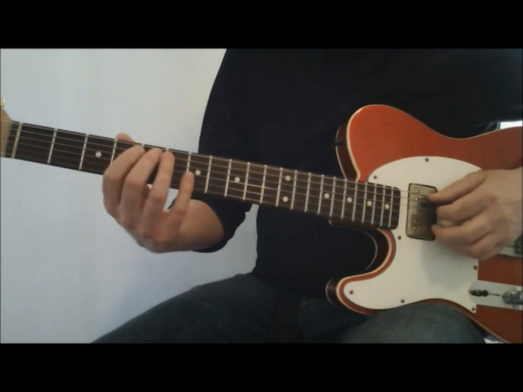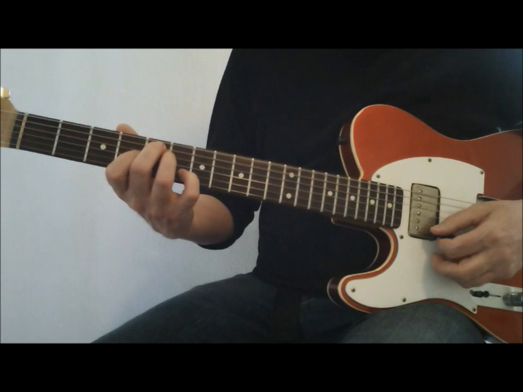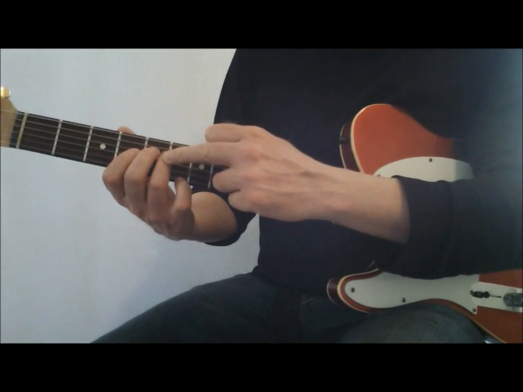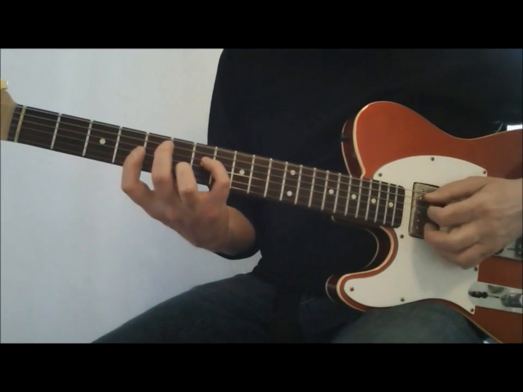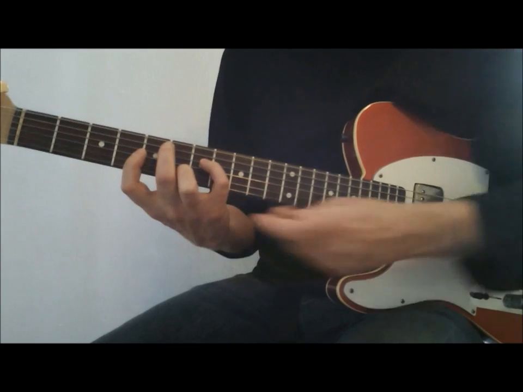If you know that this is the fifth, this is the root, this is the third, that's the flat seventh, you could put the ninth on it. If this is the root, then the ninth would be A. So then you would just have the fifth, the ninth, the third, and the flat seventh.